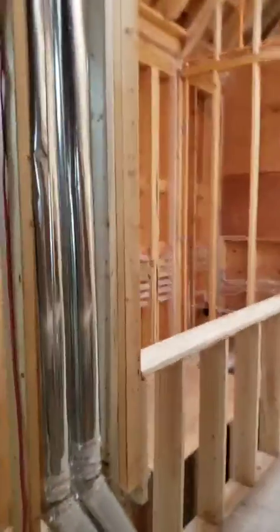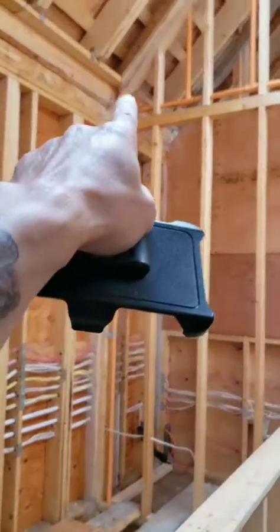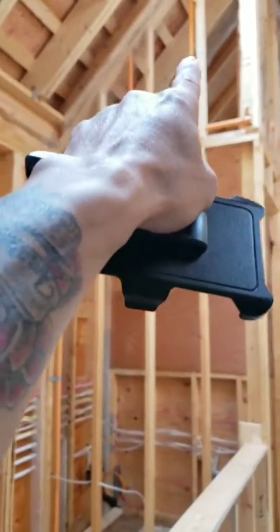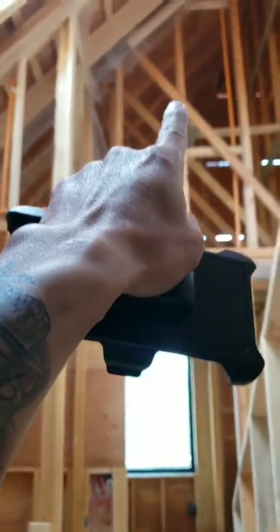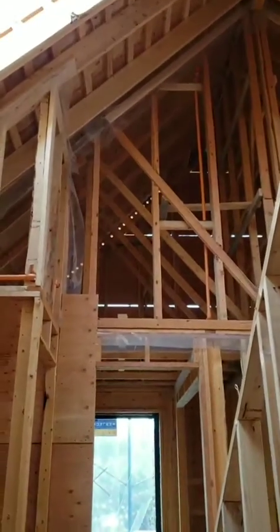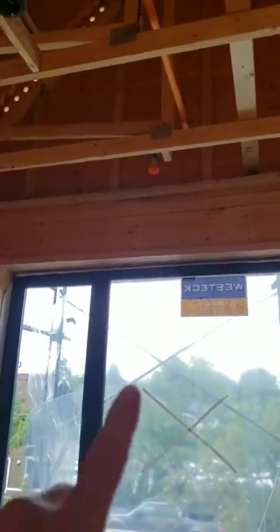Give me a second here. And then there's my riser going up, feeding a pendant here, one in the laundry room, concealed sidewall up there, and coming over here for a pendant, and that's one zone.